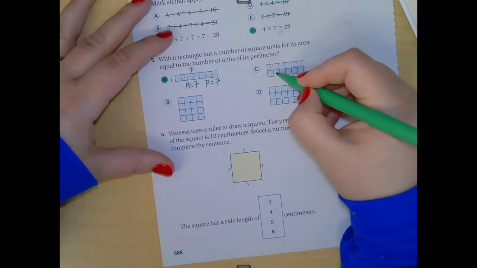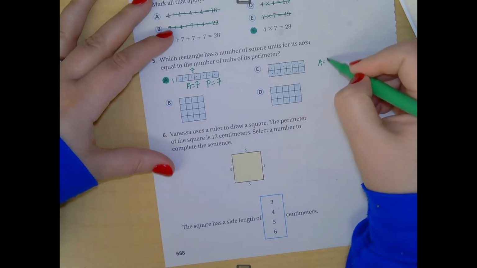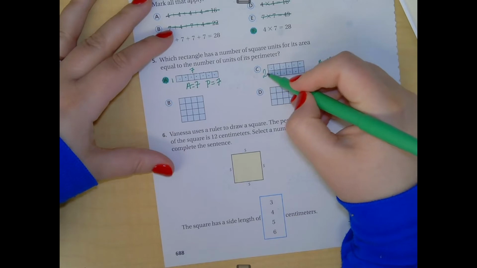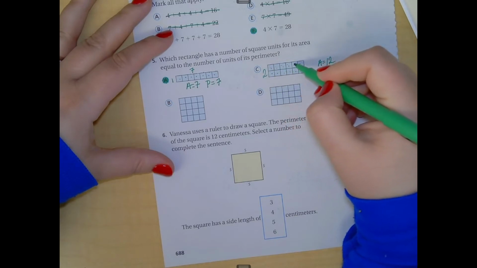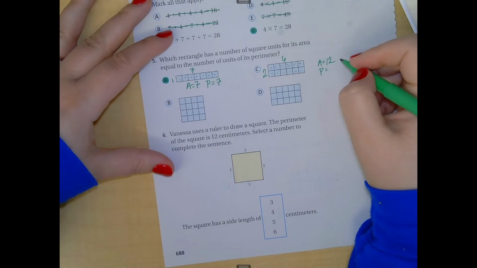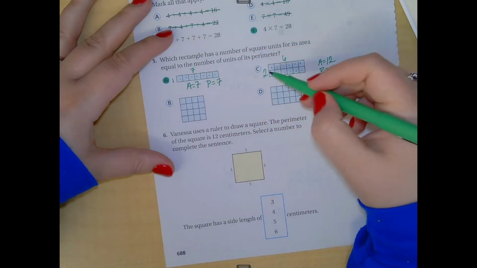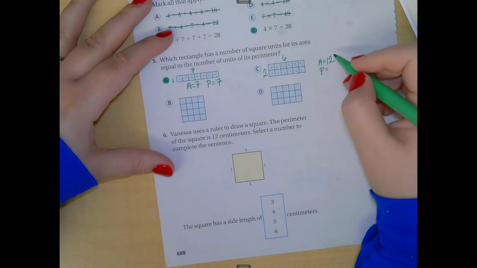All right, here we go. 1, 2, 3, 4, 5, 6, 7, 8, 9, 10, 11, 12. So this A equals 12. And we've got 2 rows of 6. So the perimeter is 2 plus 6 is 8. 8 plus 8 is 16.